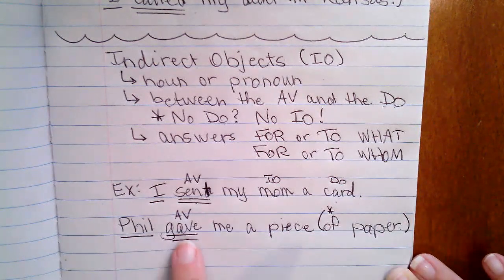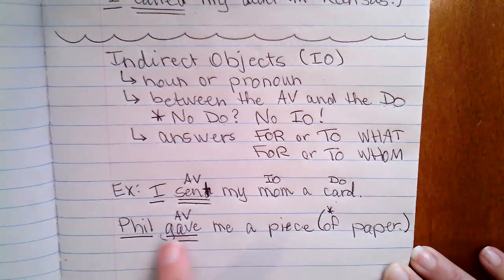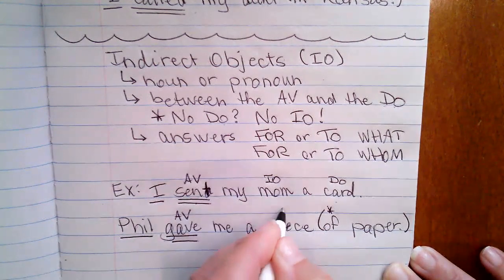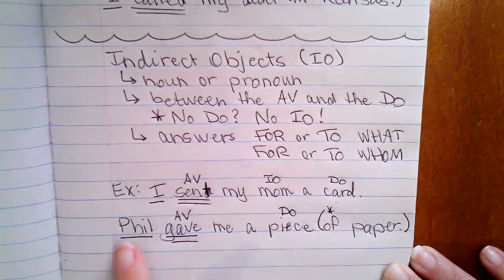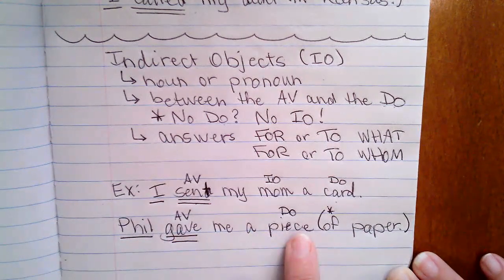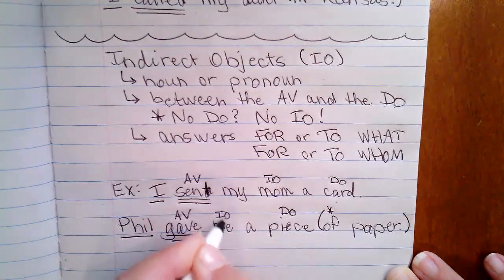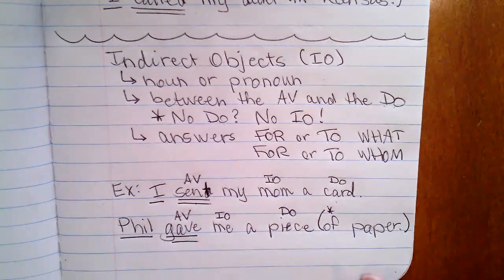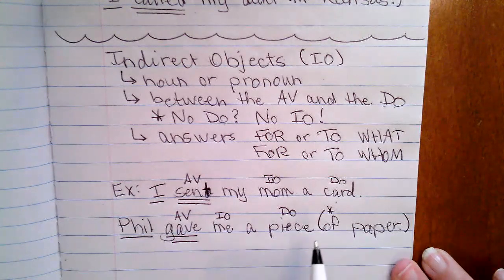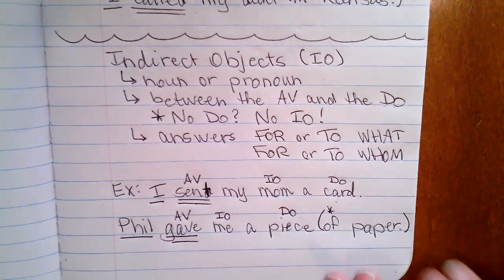So Phil gave what? Well, Phil gave a piece, okay? So that's my direct object. Phil gave a piece to whom? Well, he gave it to me. So me is the indirect object. So just always remember while you're doing this, remember to mark your prepositional phrases. Always pay attention to those, okay? Because prepositional phrases will not contain your direct object or your indirect object, okay?